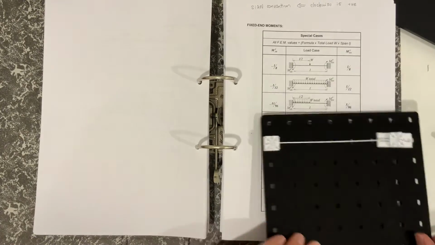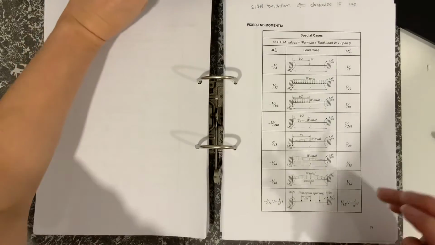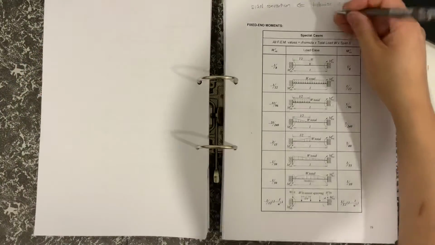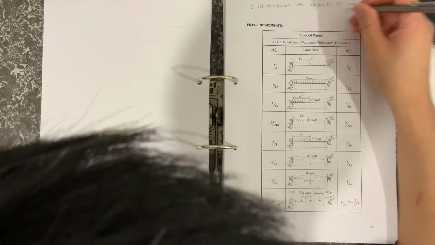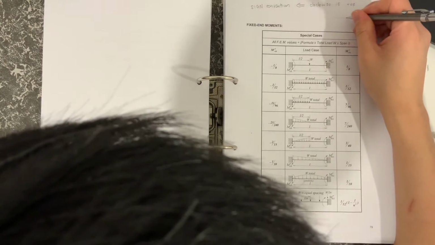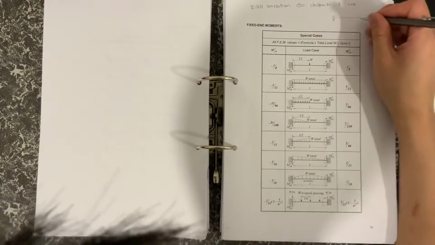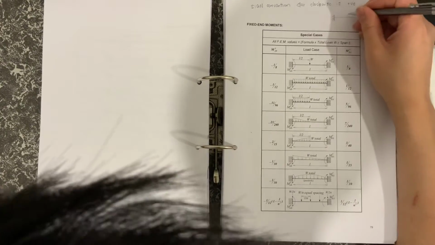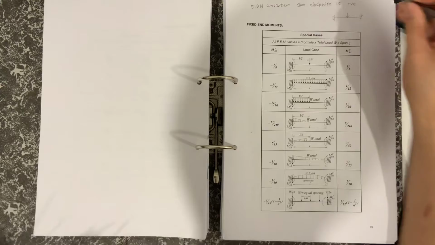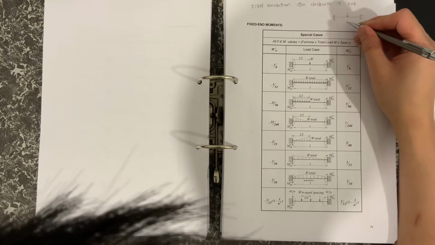Okay. So let's just focus on that side to start with. I'll just draw it up here, and then we've got both ends fixed, and then we've got a load in the center there, and that would want to go like that.